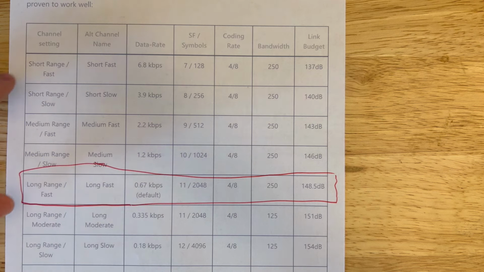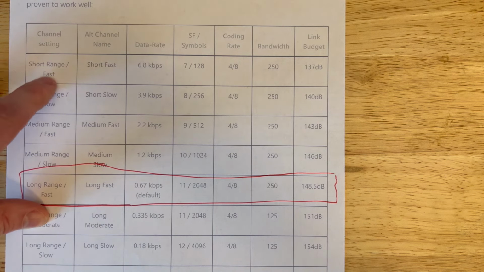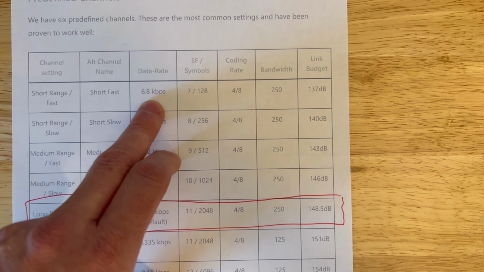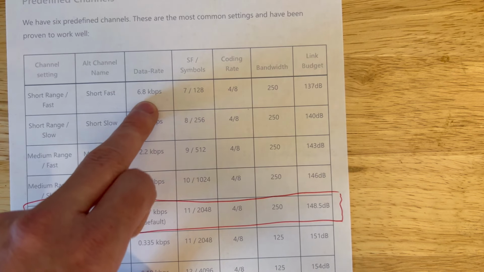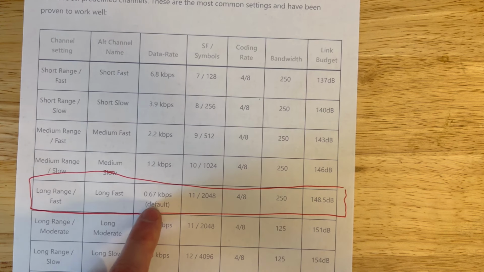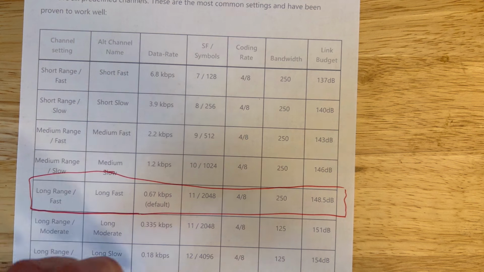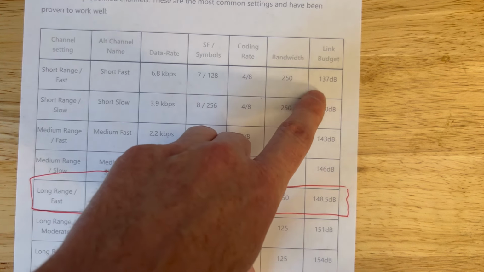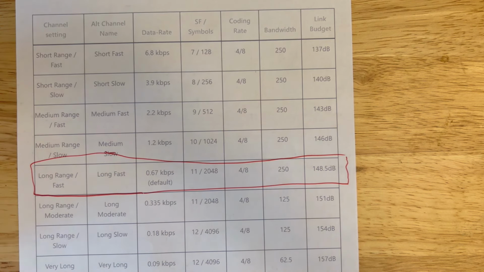So these faster channels, the short range fast being the fastest, offer you a much higher transfer speed. In this case, 6.8 kilobits per second versus 0.67 kilobits per second on our default of long fast. But that comes with the sacrifice of the link budget. There's not as much range that you're going to experience using those settings.